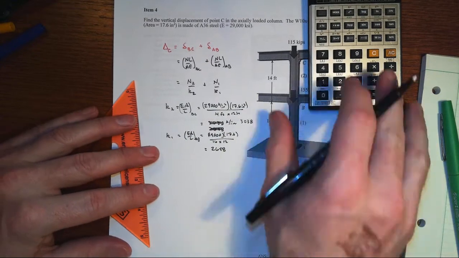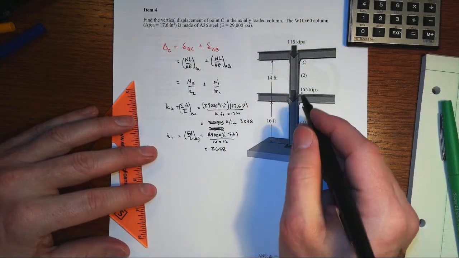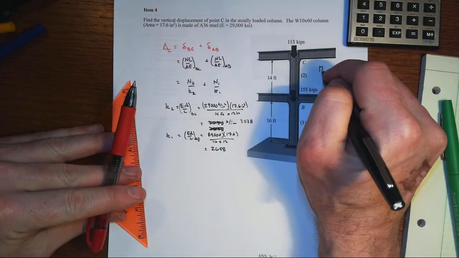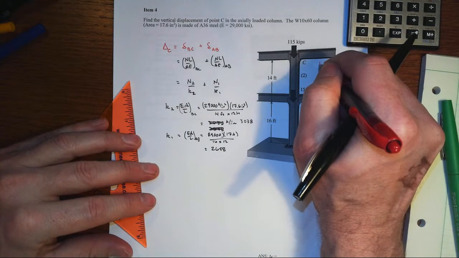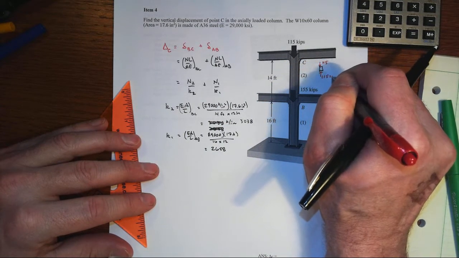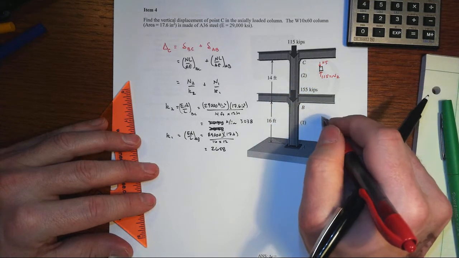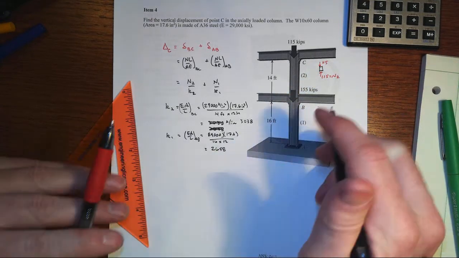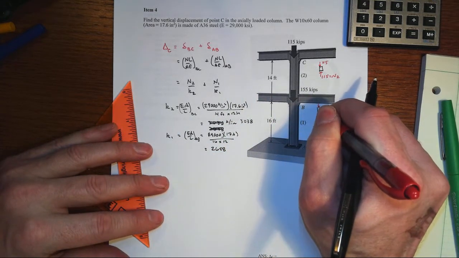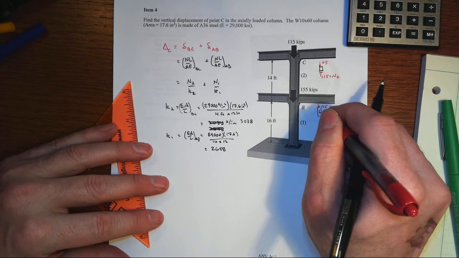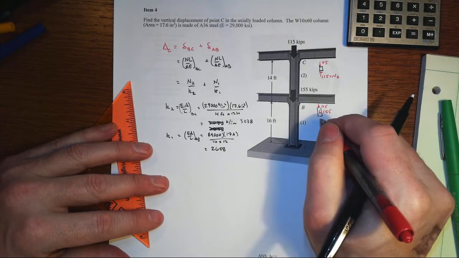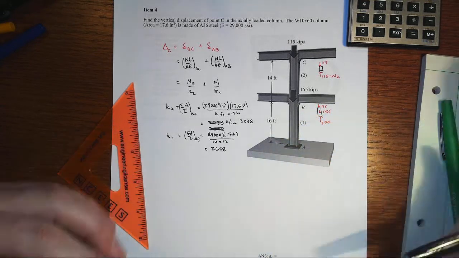Okay, so that means that we just have to figure out what our axial force is, and of course it's very easy. Up in this top, we only have the 115 there, and then the axial force below it has got to be 115. And then down below, we've got now the whole column tree, so we've got two applied forces, 115 and 155, and the resistance to that then has got to be 270.